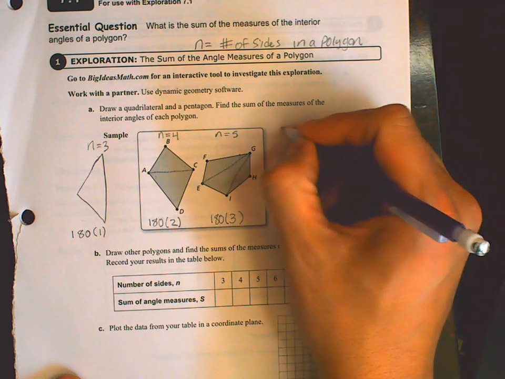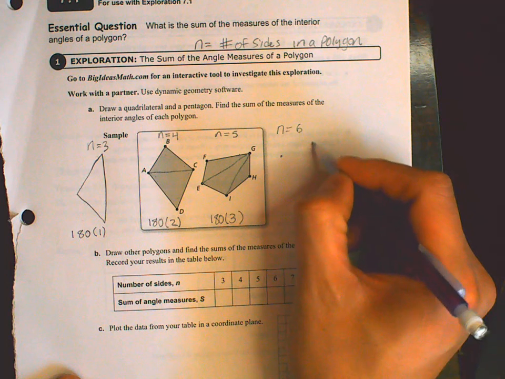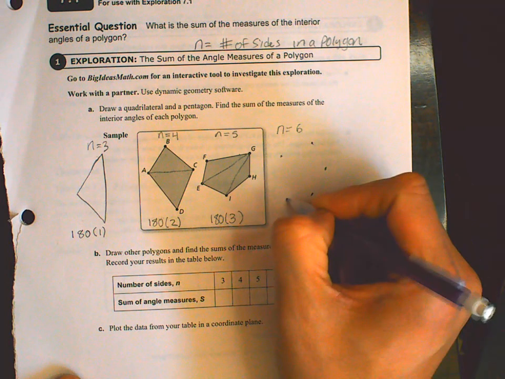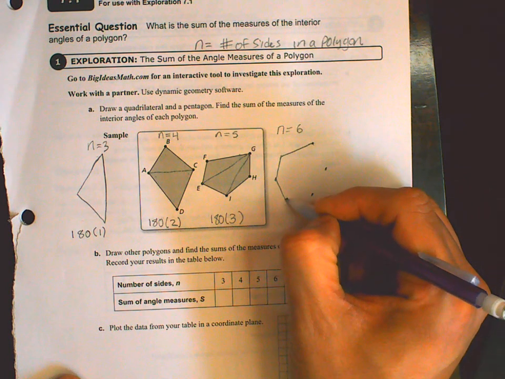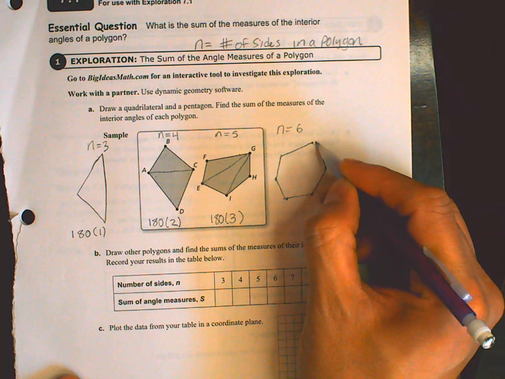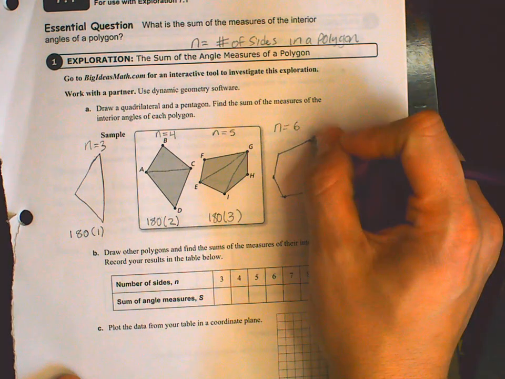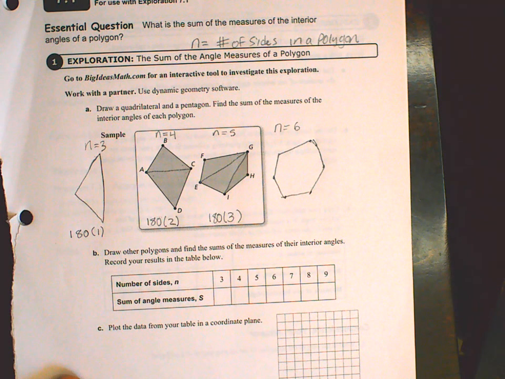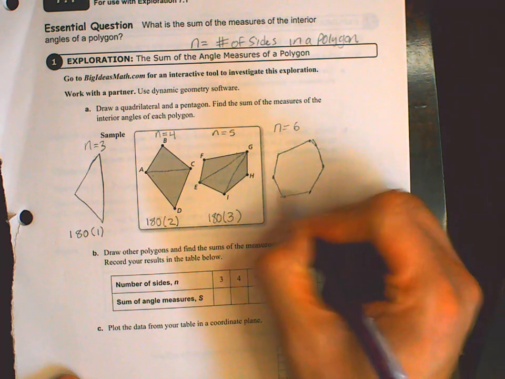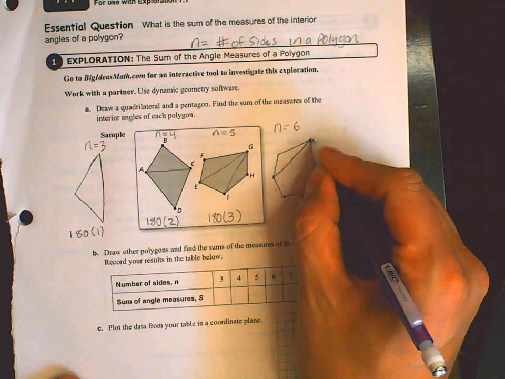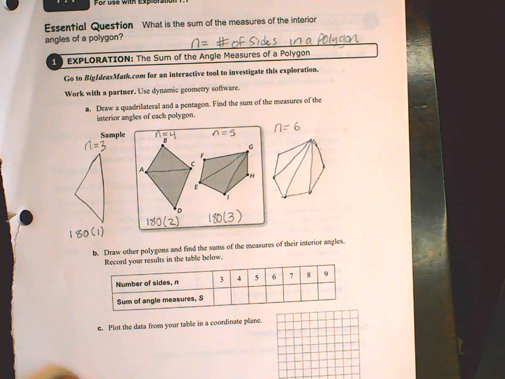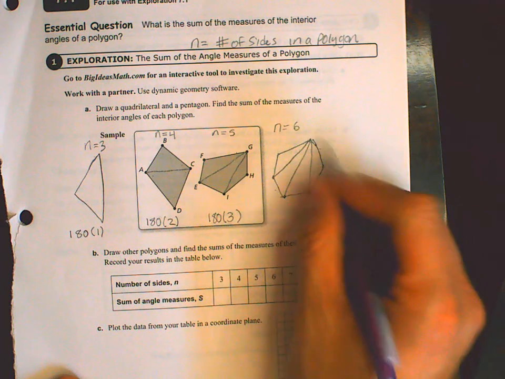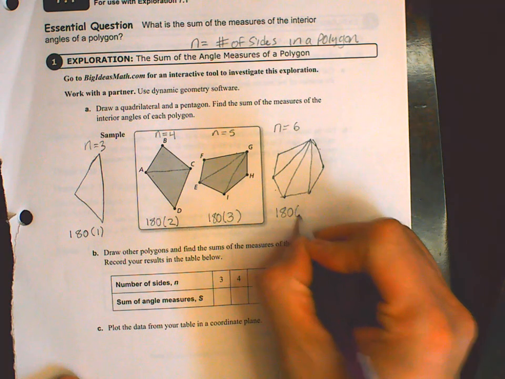Now, what if you have a hexagon? A hexagon has 6 sides. So 1, 2, 3, 4, 5, and 6. They don't have to be equilateral or equiangular, and I'm going to explain what those mean in just a bit. So here is a hexagon. It has 1, 2, 3, 4, 5, 6 sides. So how many triangles can I come up with? In this case, 4. So the sum of the interior angles of this polygon is 180 times 4.